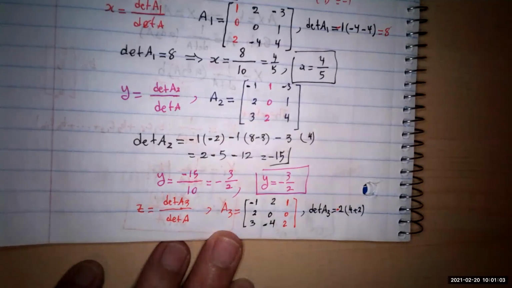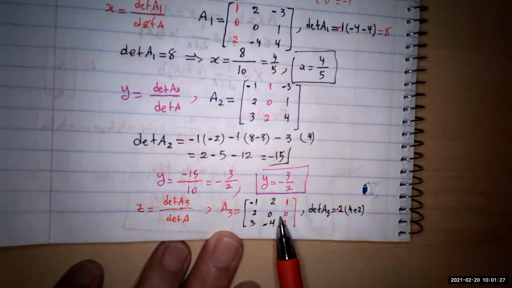So when we eliminate this, 0 times 2 would be 0, and this is going to be 0. It must be something wrong. And that's a 3, -4, 2, 2, 0, 0, and -1, 2, 1. And this is what I did.